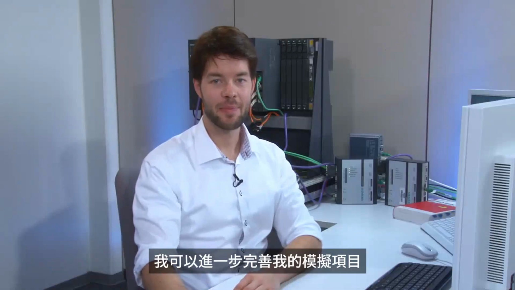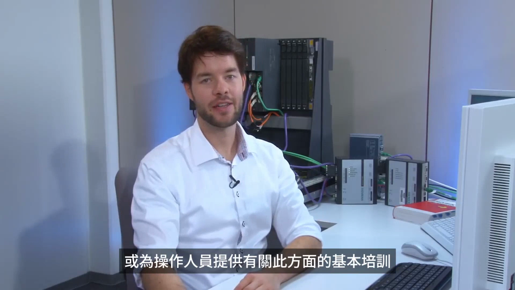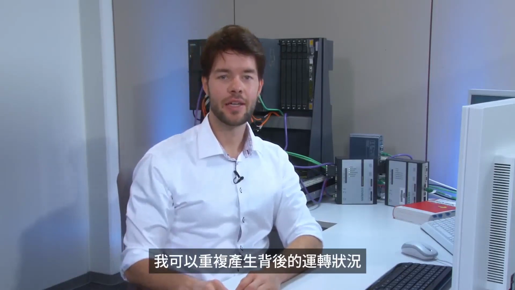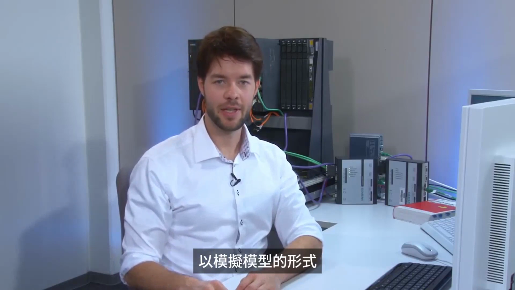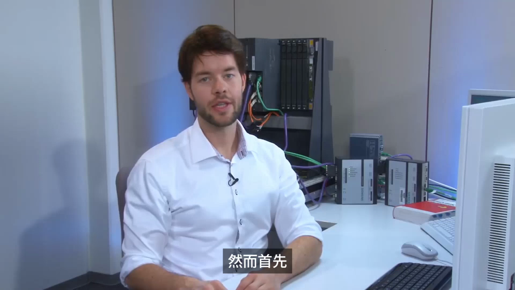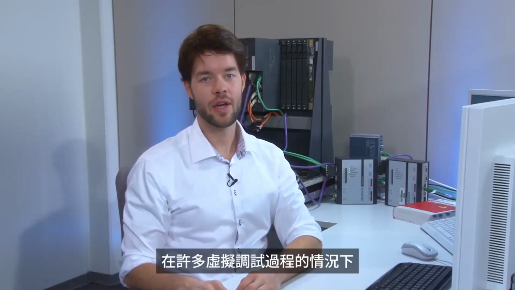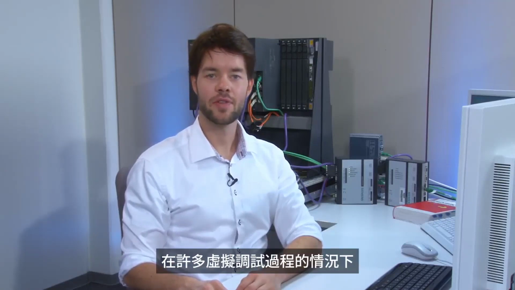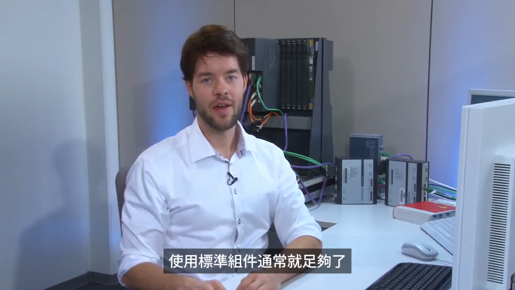I can refine my simulation project even further, so that it can be used to test sequence controls or to provide basic training for operators. On the so-called process level, I can represent physical behavior in the form of simulation models. However, first, I need to determine the requirements that a simulation model of this kind must meet. In the case of many virtual commissioning processes, a simple process model with standard components is often sufficient.